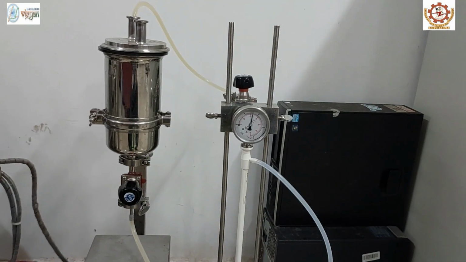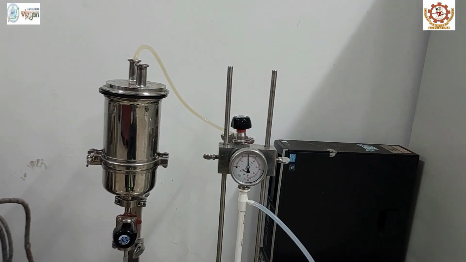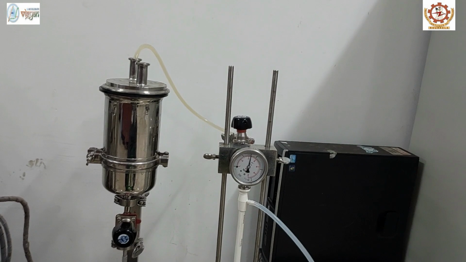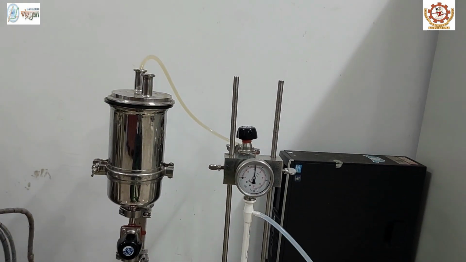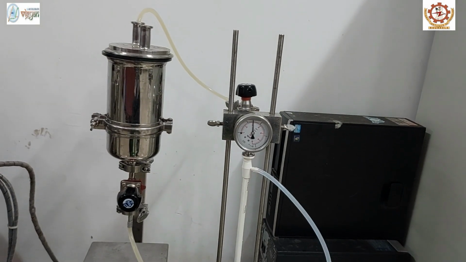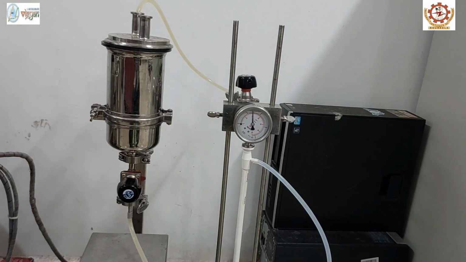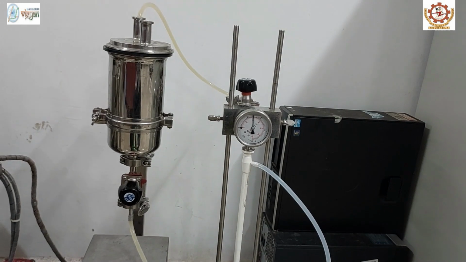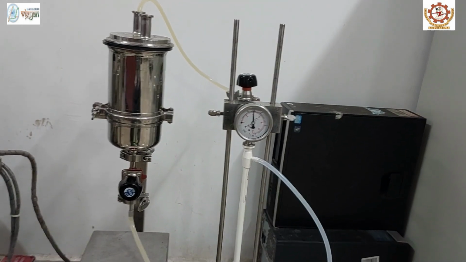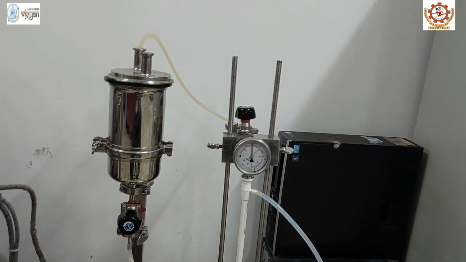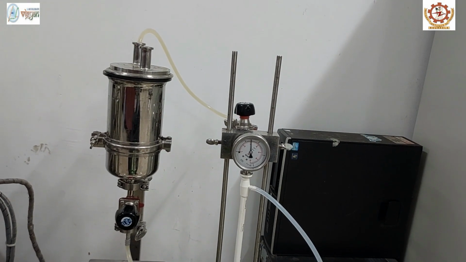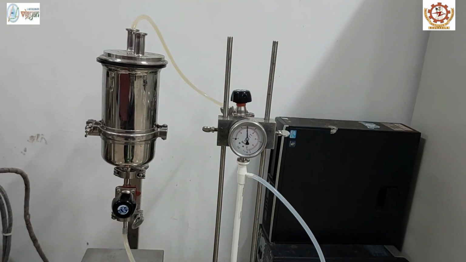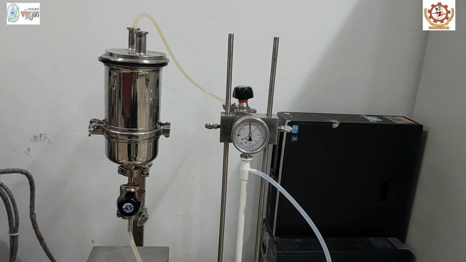Initially, the membrane will be rinsed using tap water at minimum transmembrane pressure and a maximum flow rate for 30 minutes. Subsequently, 0.1% NaOH solution will be heated to 50 degrees Celsius and flushed through the membrane for 30 minutes at the same transmembrane pressure and flow rate. This is the alkali wash that we follow.